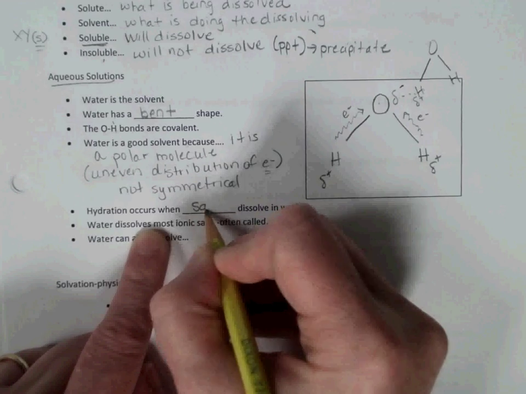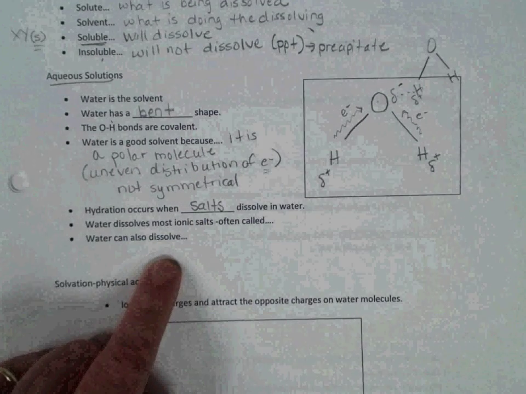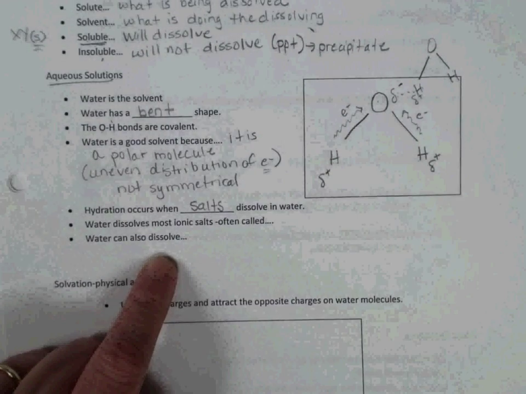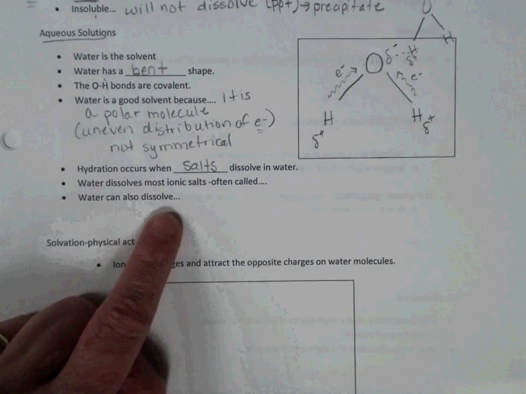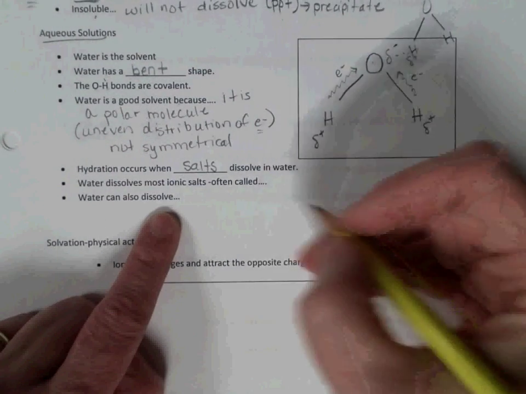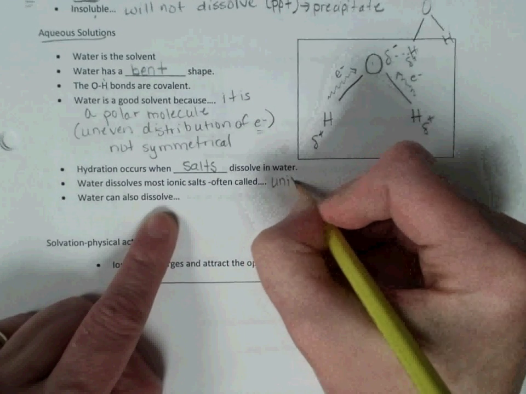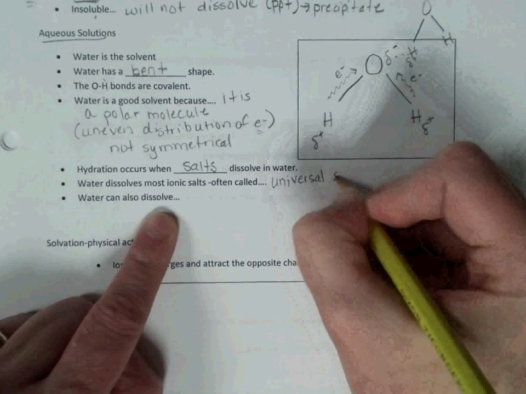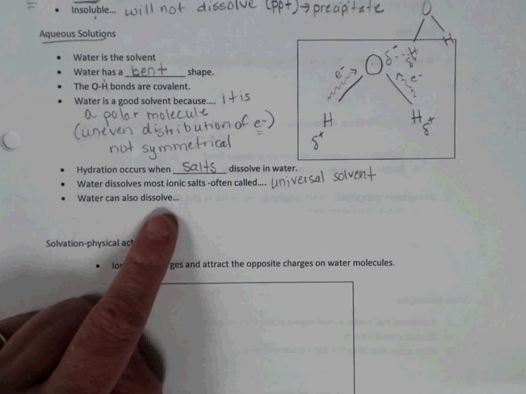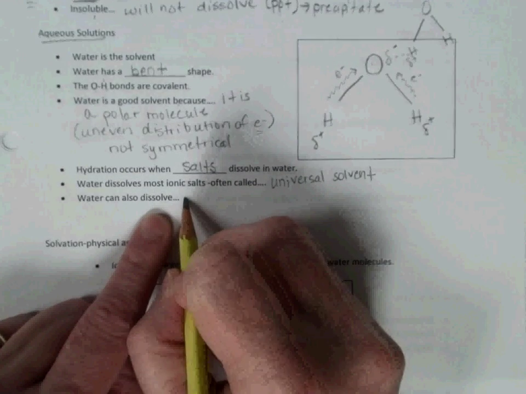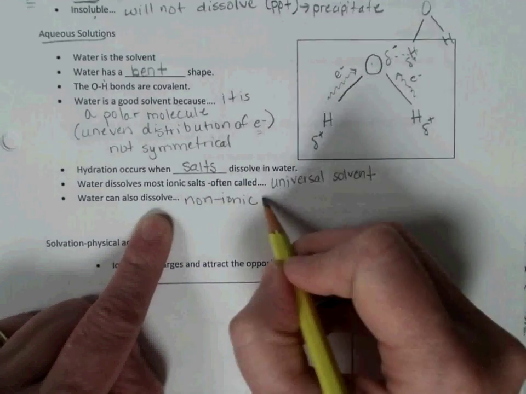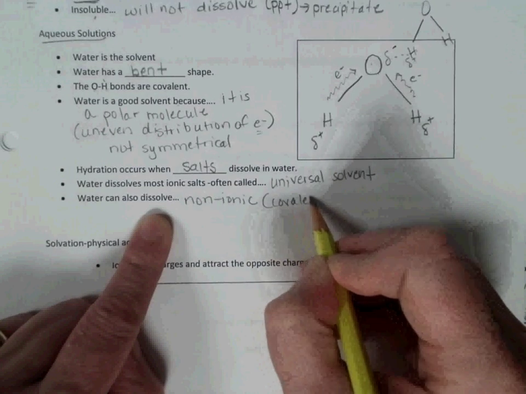It occurs when salts dissolve in water. And water has the ability to dissolve most ionic salts. That's why we call it the what? What do we call water? Universal solvent. It can also dissolve some non-ionic, non-ionic basically is covalent, right?